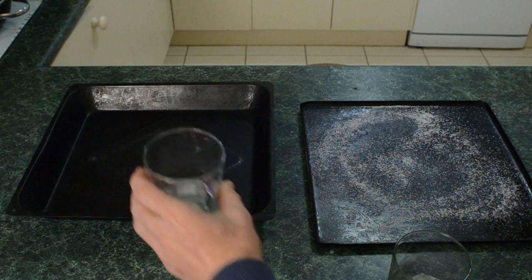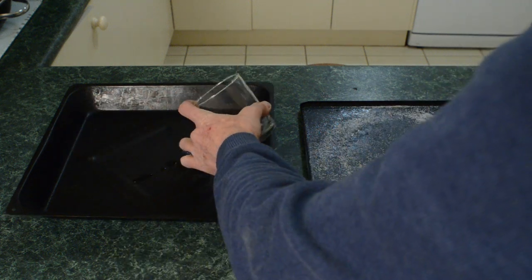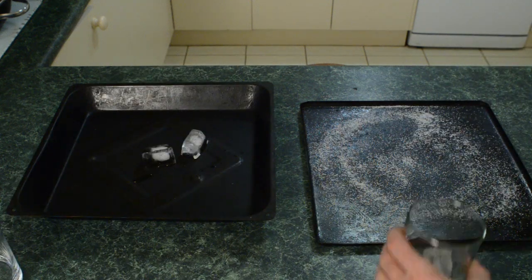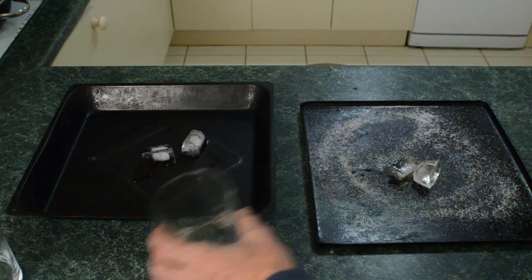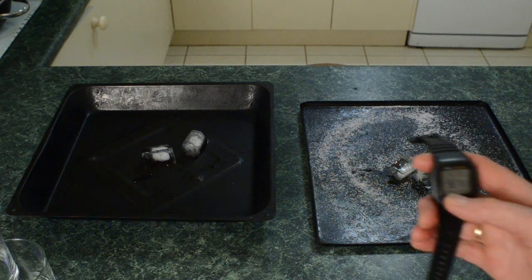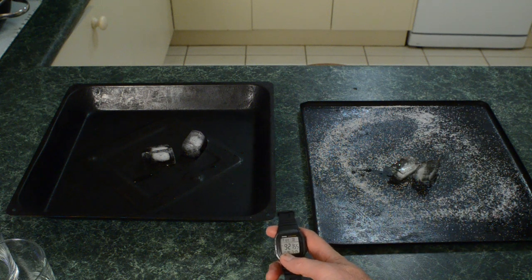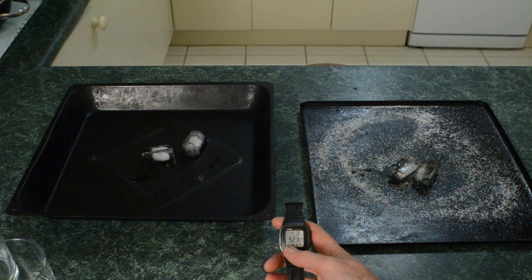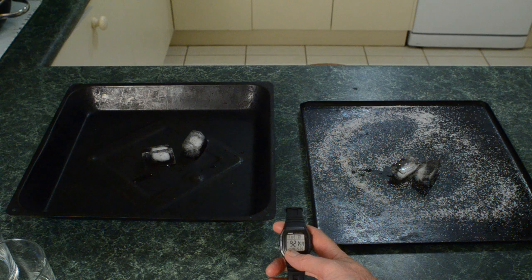So here we go, girls and boys. I'm going to put 2 ice cubes into that tray, and 2 ice cubes in that tray. Now I'm going to watch my timer and see how long it's going to take for those things to melt.